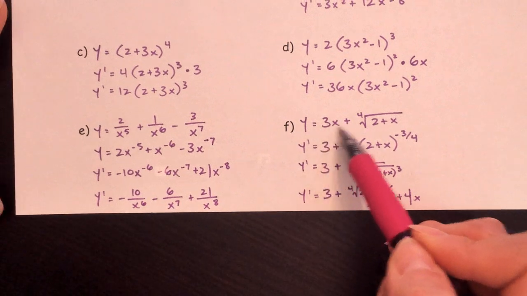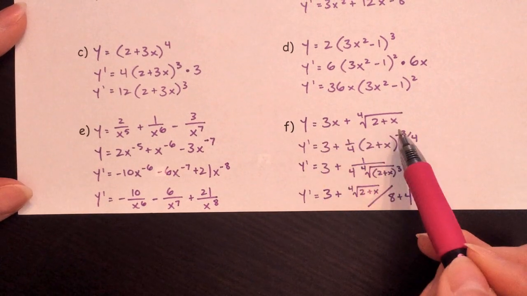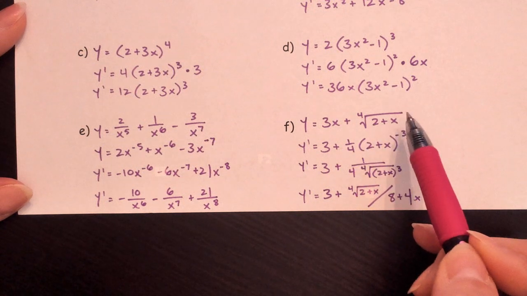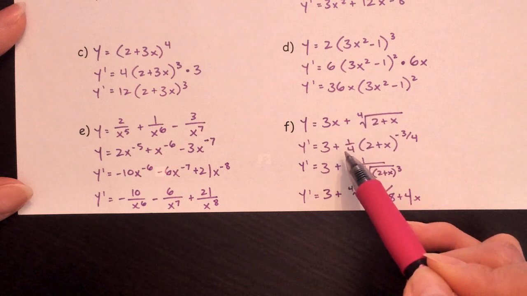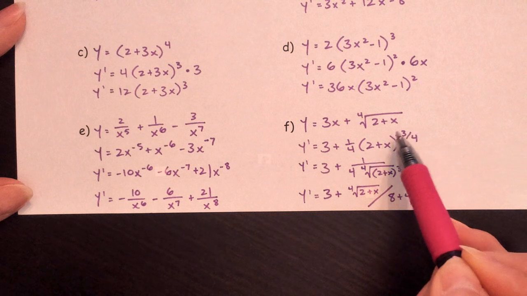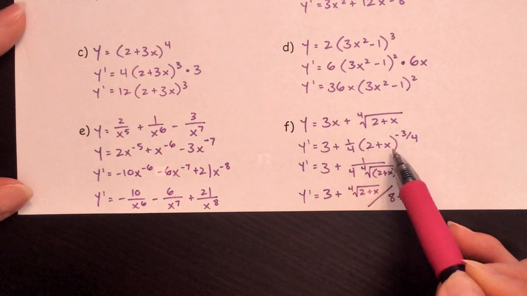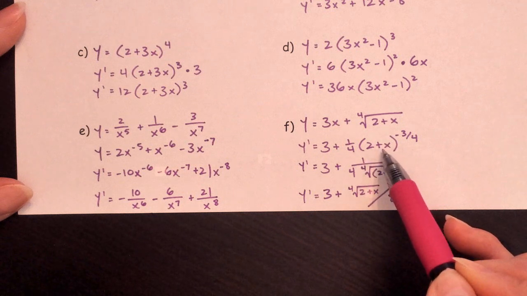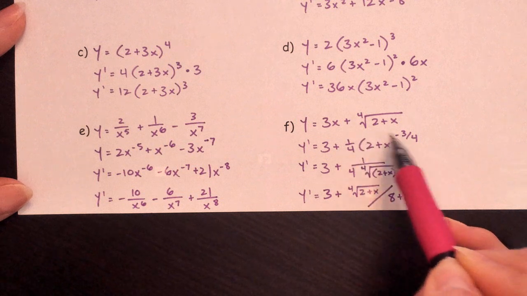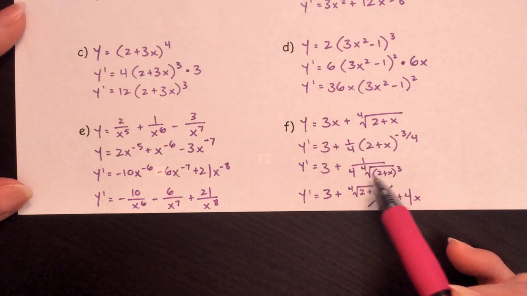So the derivative of 3x is 3, no problem. This is technically quantity to the 1/4 power. The 1/4 comes forward, and then you have blah, blah, blah, and then 1/4 minus 1 is negative 3/4. And then times the derivative of the inside, but the derivative of the inside is just 1. So times 1, we don't have to write it. This, if we rewrite it, becomes this, right?